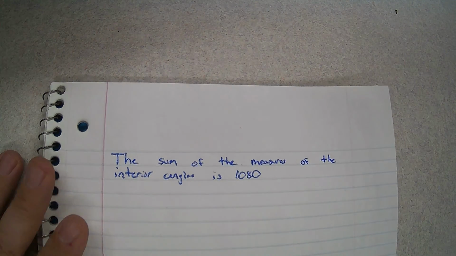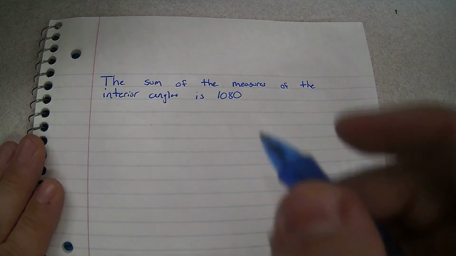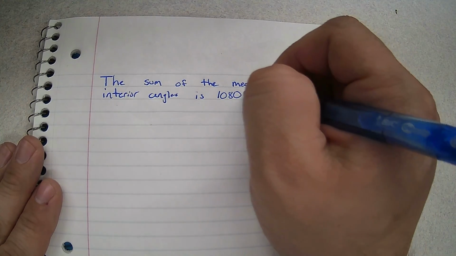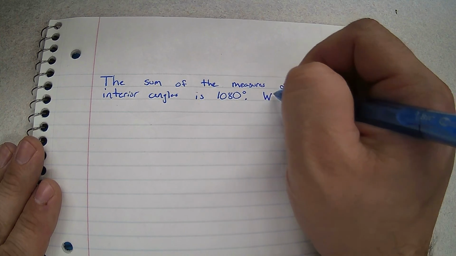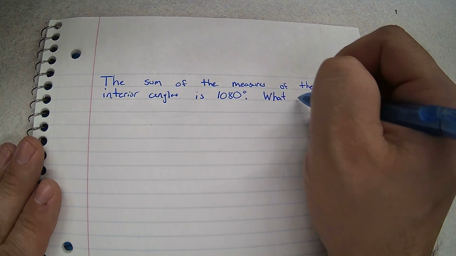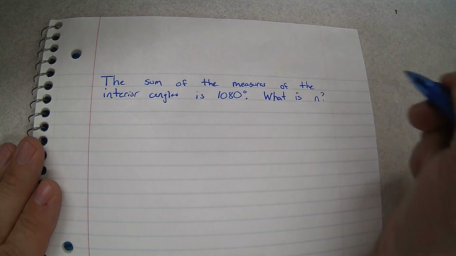So the sum of the measure of the interior angles is 1080 degrees. We want to know how many sides this shape has. What is n?